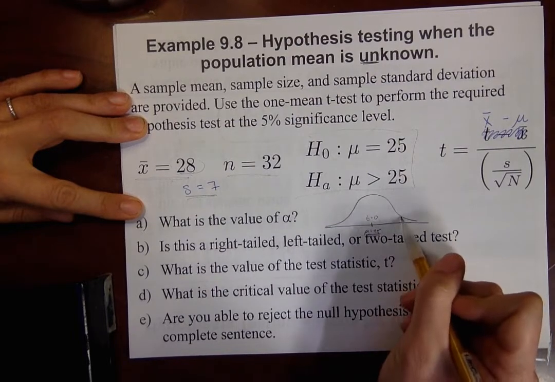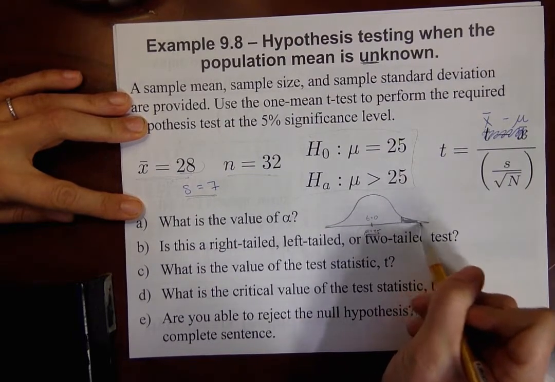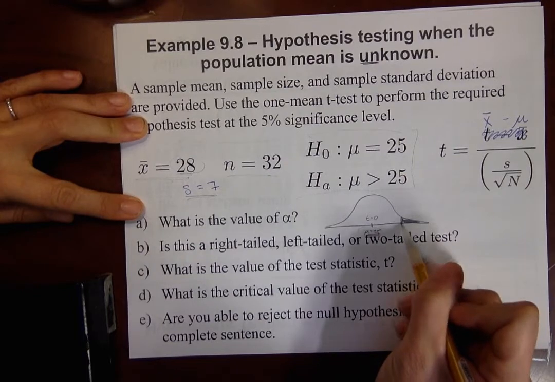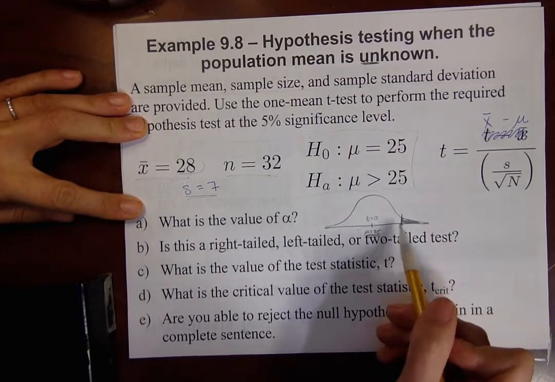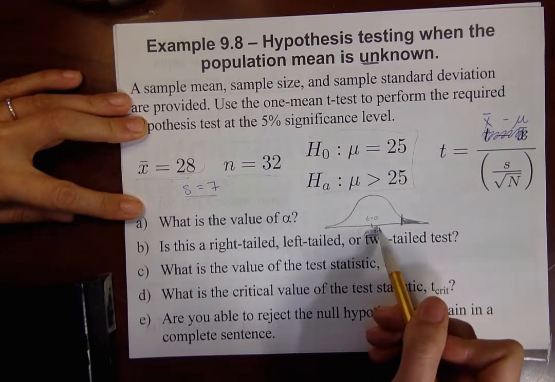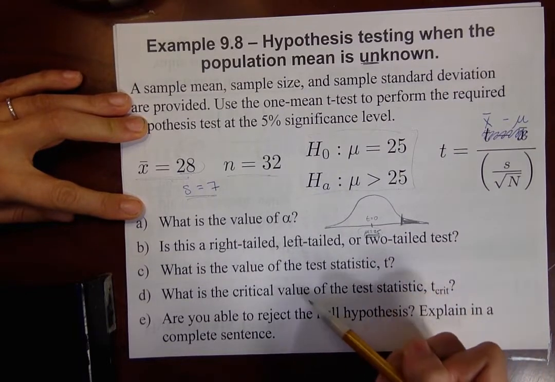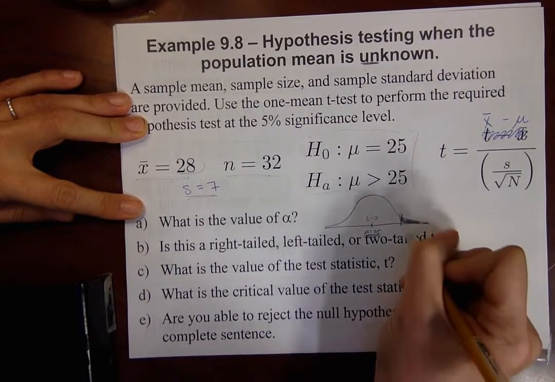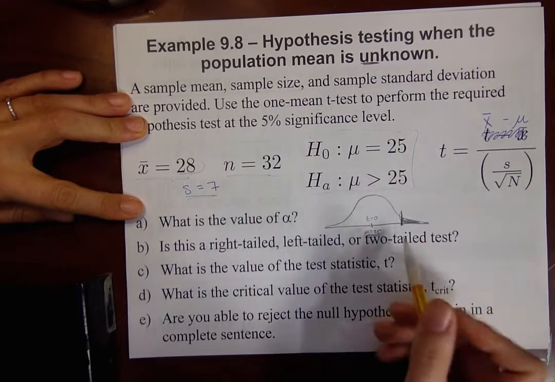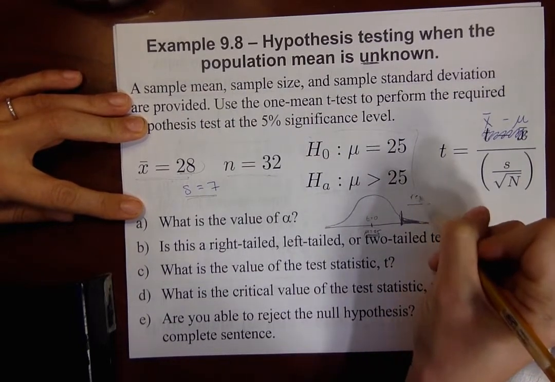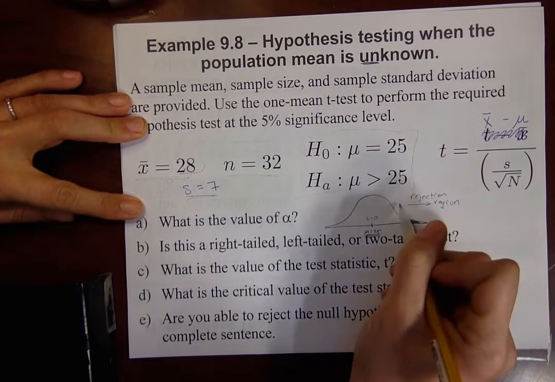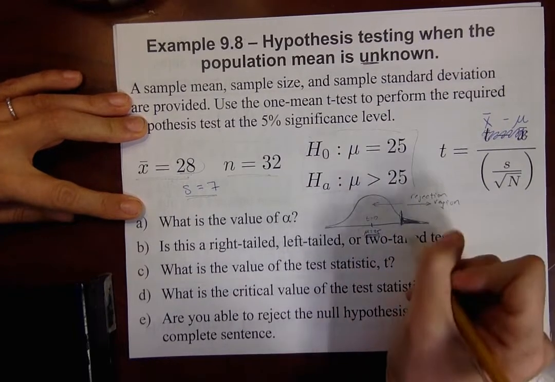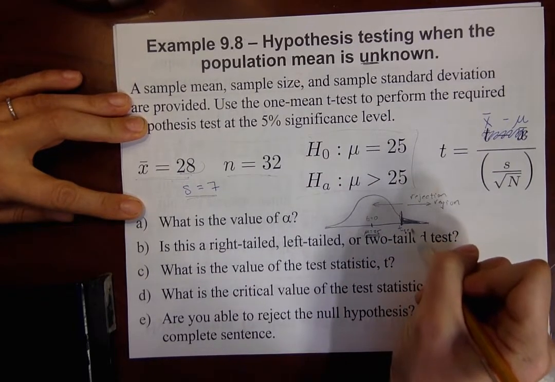But the question is, is 28 to the right of this value right here, and in the shaded region? If it is, then we'll be able to reject our null hypothesis. If 28 is to the left of this, then we won't be able to reject our null hypothesis. We will fail to reject the null hypothesis. And the value right here that separates our rejection region from our fail to reject region is this value of t right here, called the critical value of t.